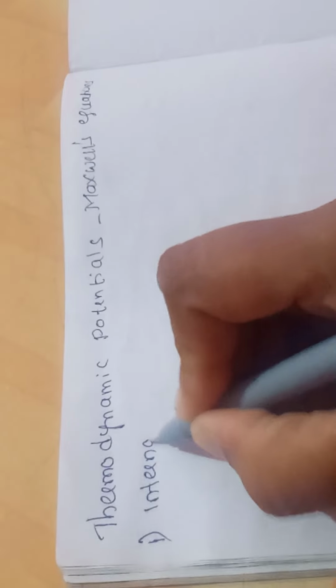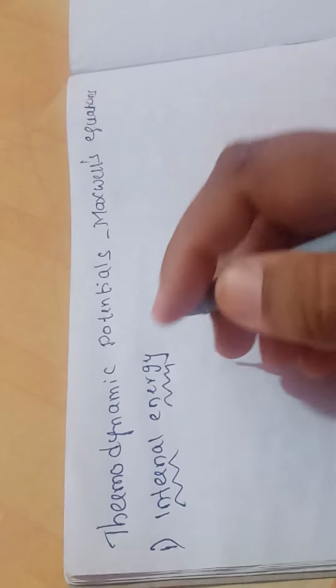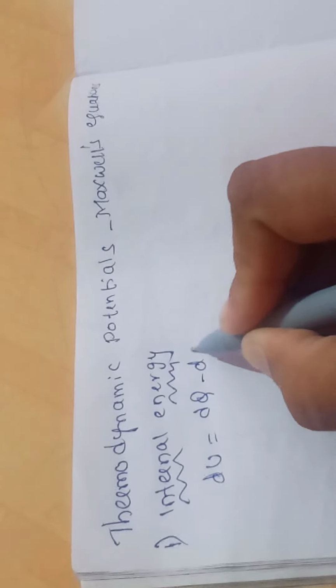The first one is internal energy. When a system passes from one state to another state, the change in internal energy does not depend upon the path followed, but depends upon the initial and final states. For a complete cycle, the change in internal energy is 0, and that change in internal energy can be written as dU equal to dQ minus dW.